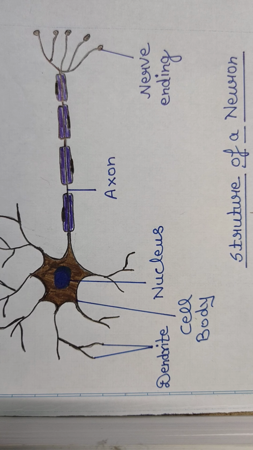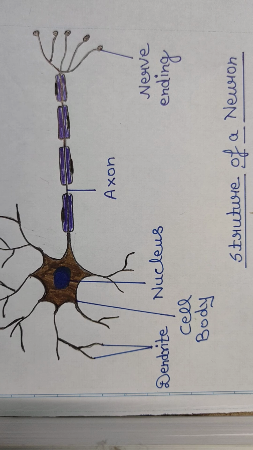Means the movement of the muscles is only done with the help of this nerve impulse transmission. So the functional combination of nerve and muscle tissue is a very fundamental property of most animals.